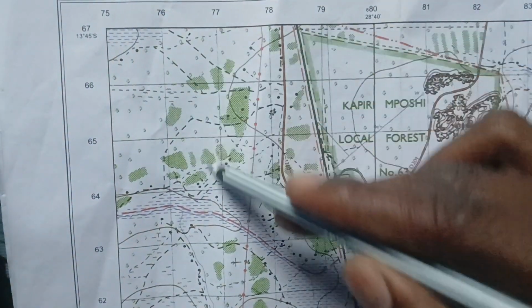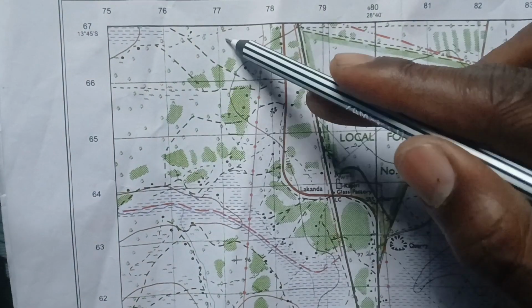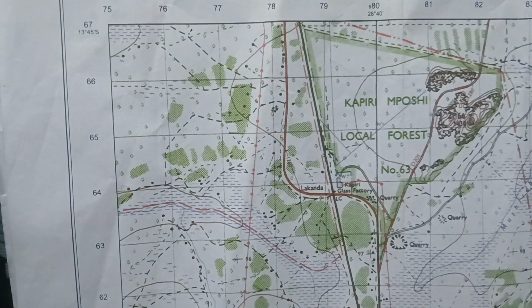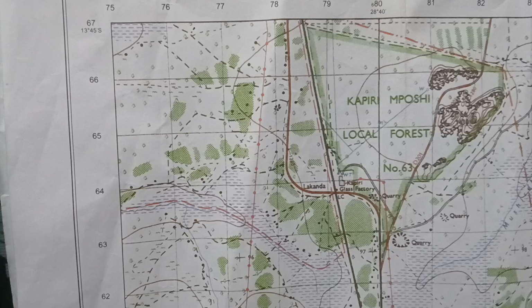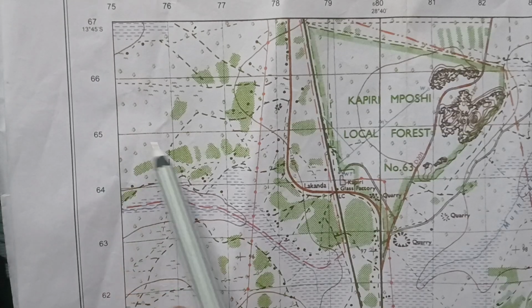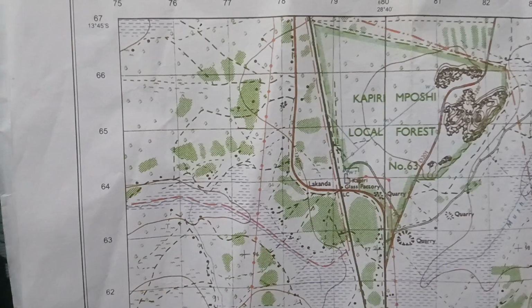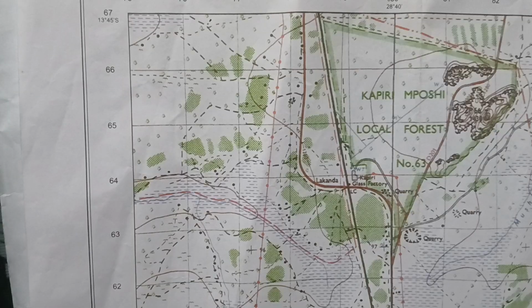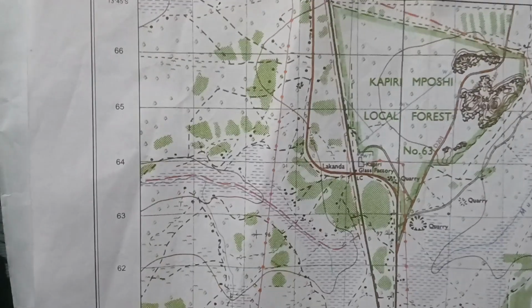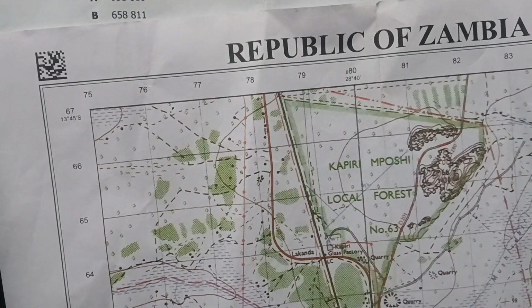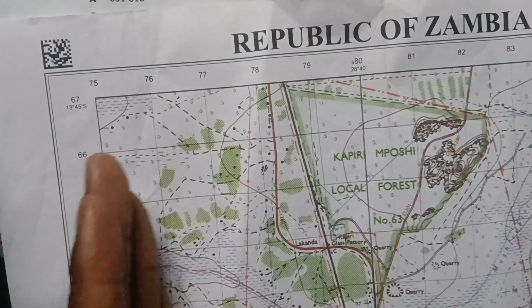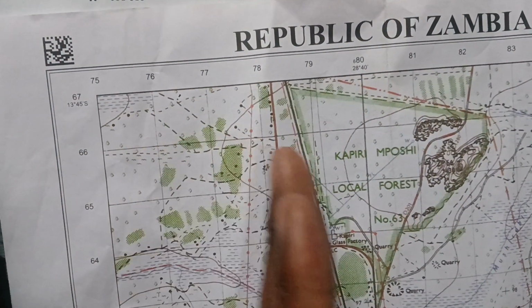So the lines which are going like this, which are straight, are called eastings. They are called eastings because the moment they are going to the east, they are increasing.